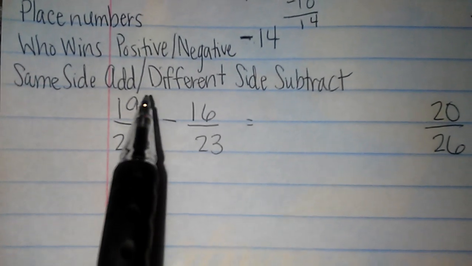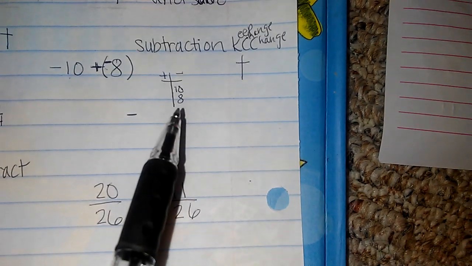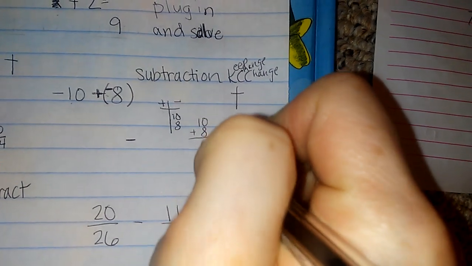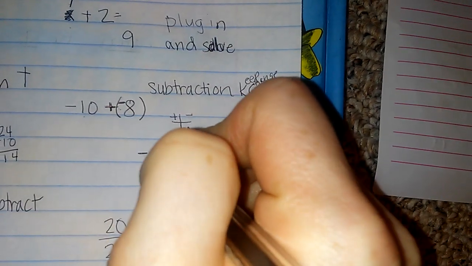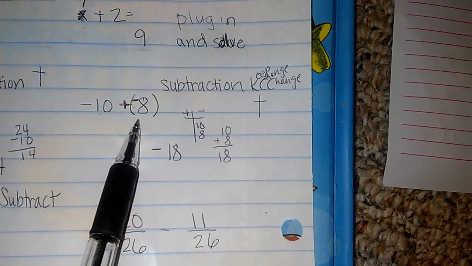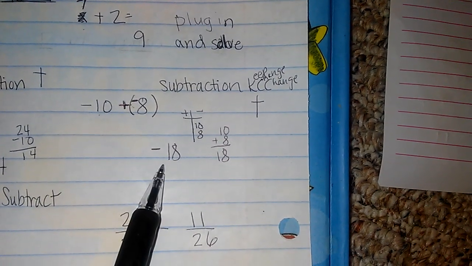Now this is the trick part: same side add, different side subtract. So I notice they're on the same side, so I'm going to add those up. 10 plus 8 equals 18, so negative 18. Remember, if I owe you 10 and I owe you 8, I owe you $18.